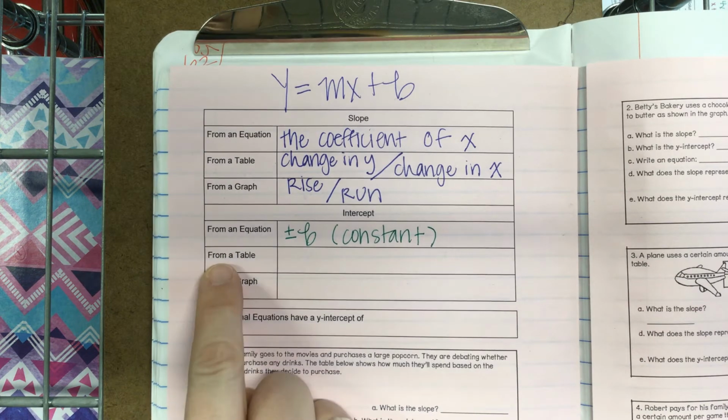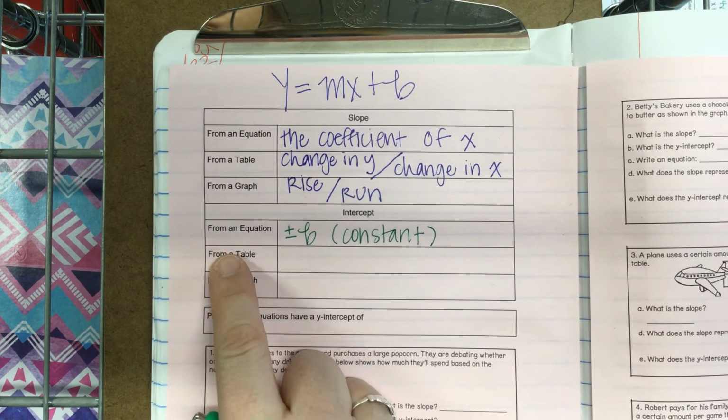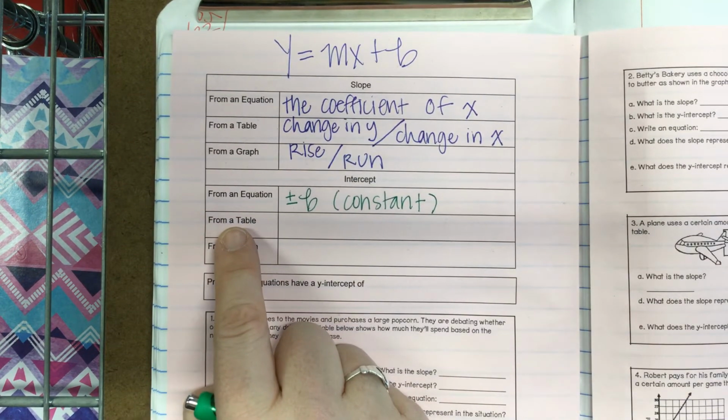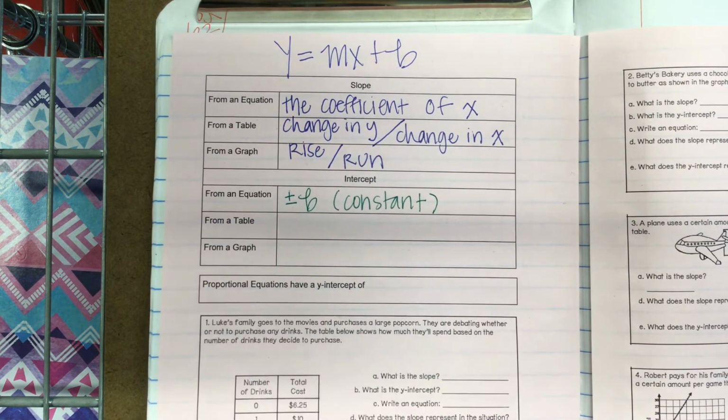How do you find the intercept from a table? Go back to page 33 if you need it.